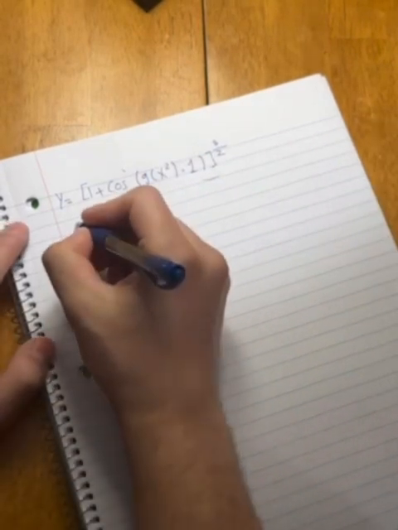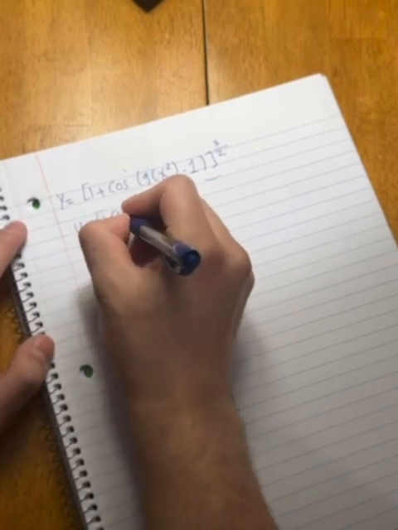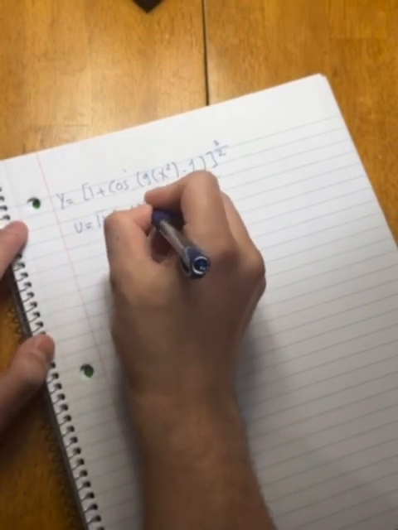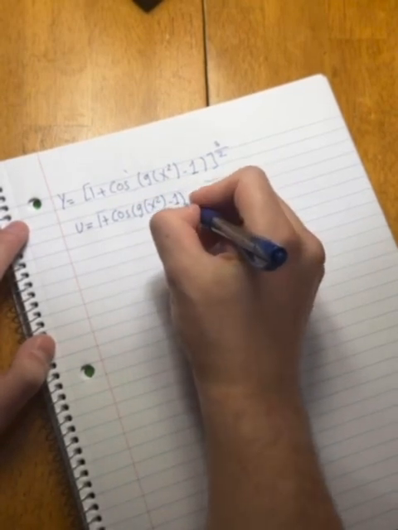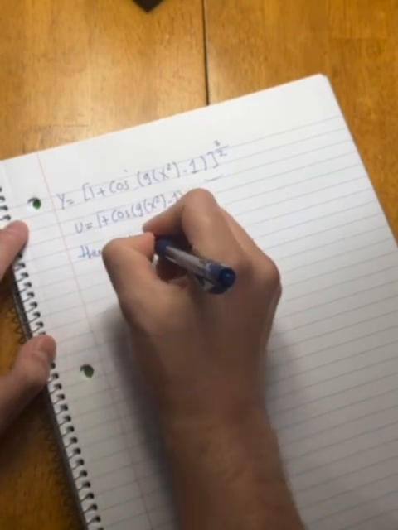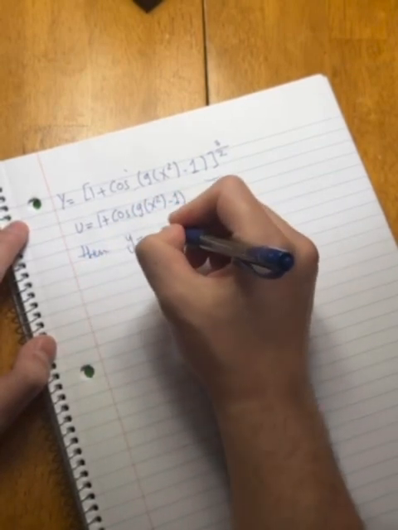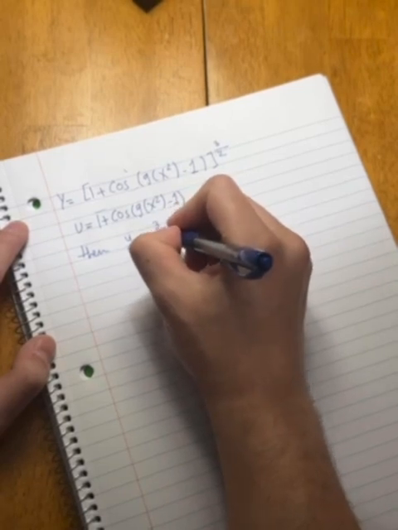So let's let u equals 1 plus cosine of G of x squared minus 1. Then we are saying that y equals u to the power of 3 over 2.